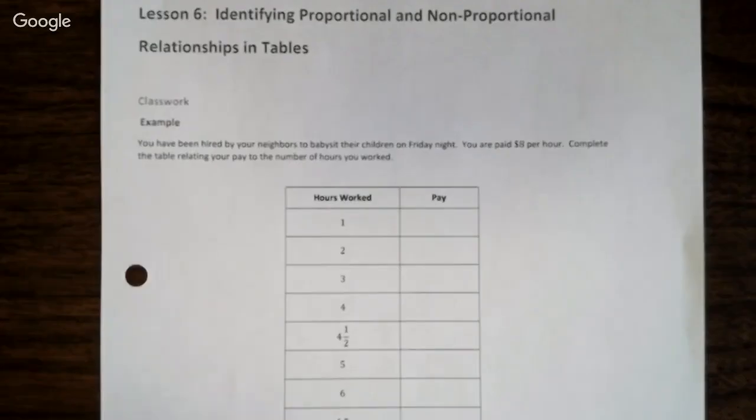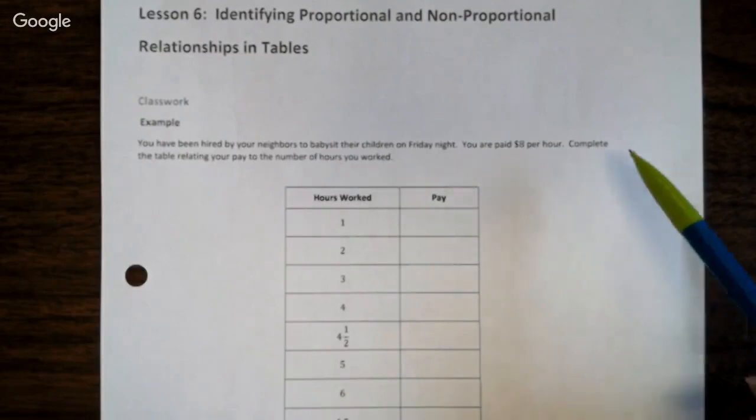All right, this is Module 1, Lesson 6. We're going to be talking about proportional and non-proportional relationships when you are talking about a table. So it's a continuation of the last lesson.